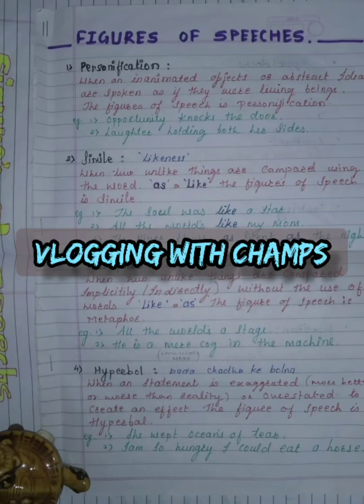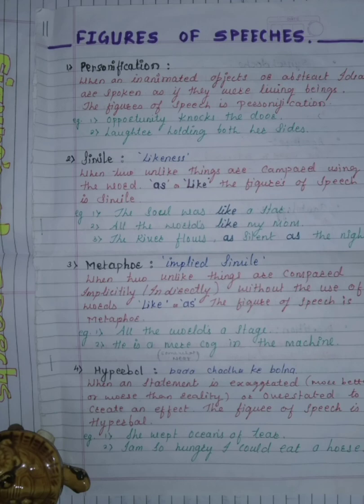Today we are going to discuss some figures of speech, and the first one which we have is personification. When an inanimate object or an abstract idea is spoken of as if it were a living being, the figure of speech is personification. For example, opportunity knocks at the door. Can opportunity really knock at the door? No.